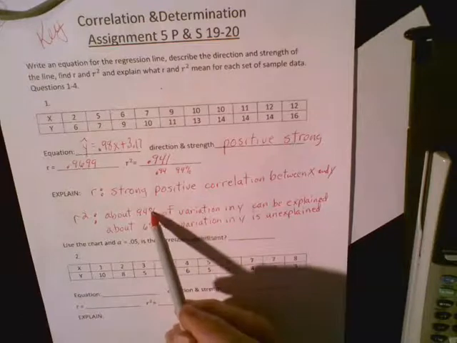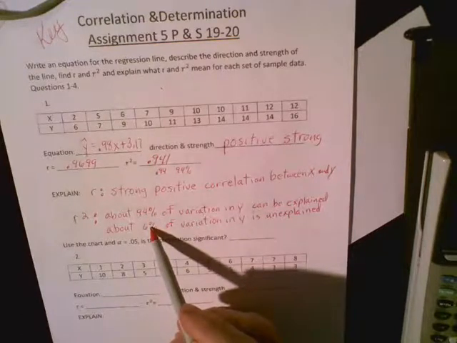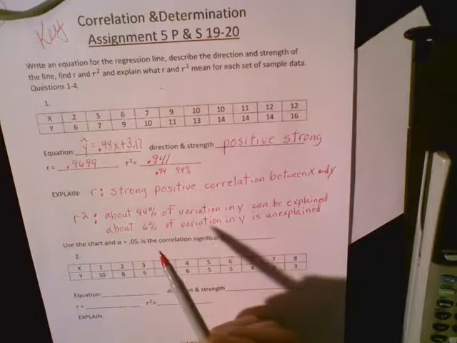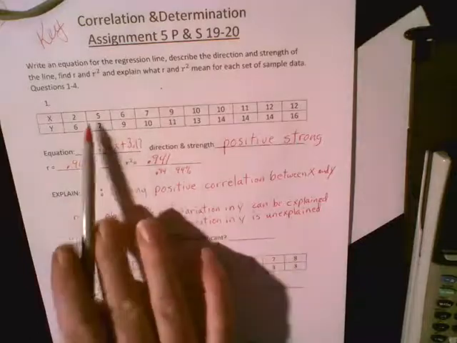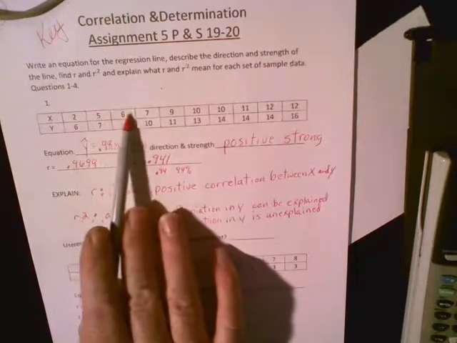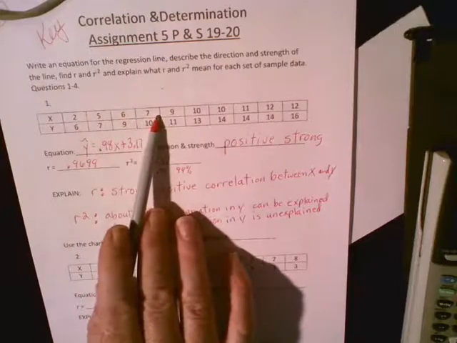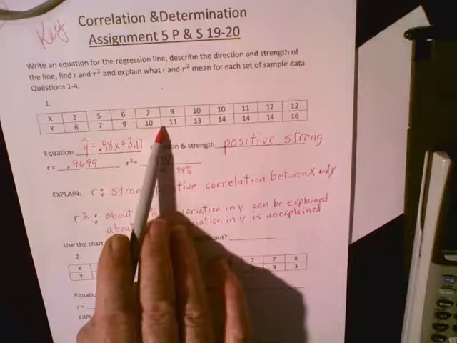And when you have something this strong, where 94% can be explained and 6% can't, that means there's a pretty strong correlation between our x's and our y's. So if we make a prediction, if we picked x to be 8, we could get some really good idea about what y is going to be.